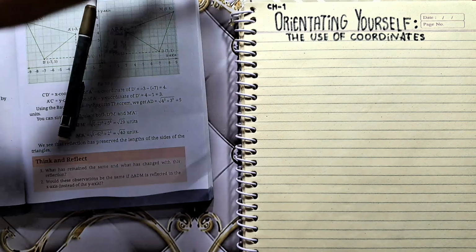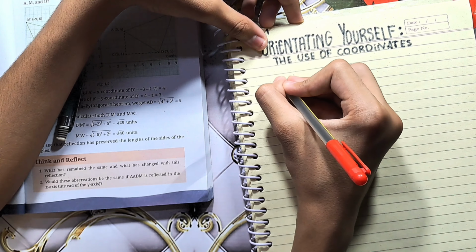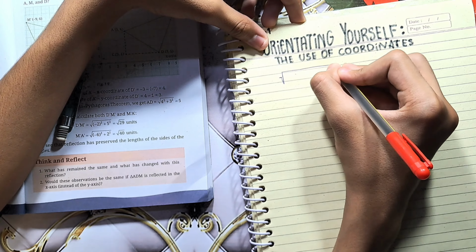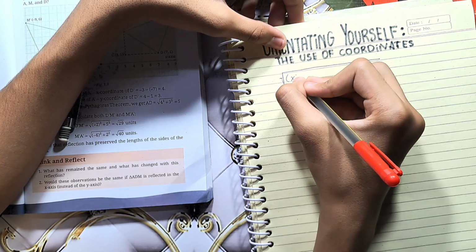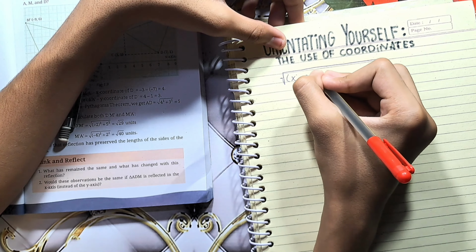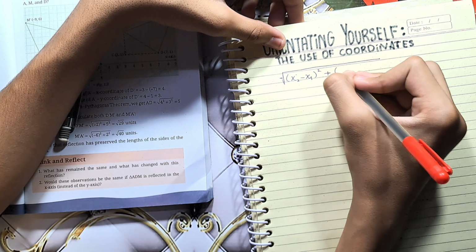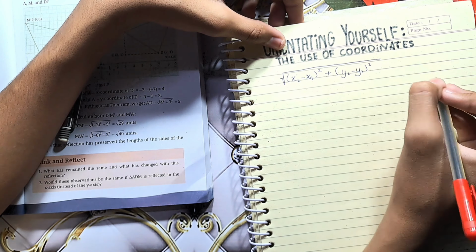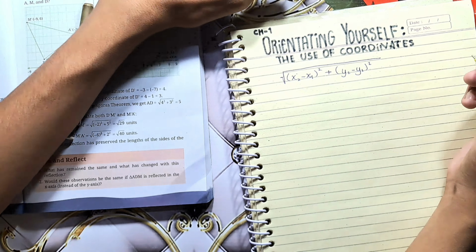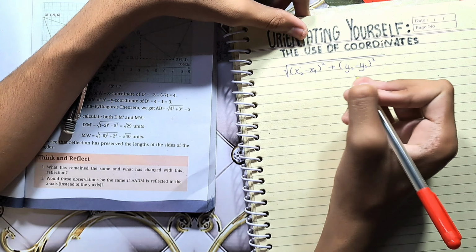Okay, so our formula is this: under root, x2 minus x1 square plus y2 minus y1 square. Firstly, let us see the derivation of this.